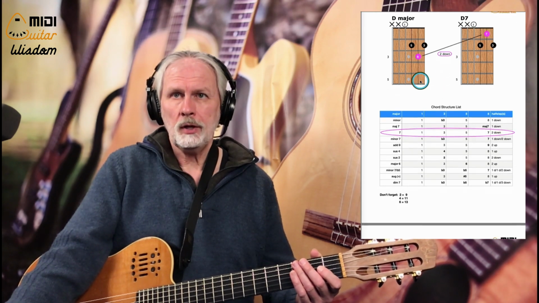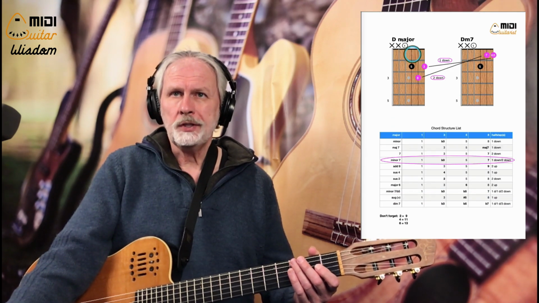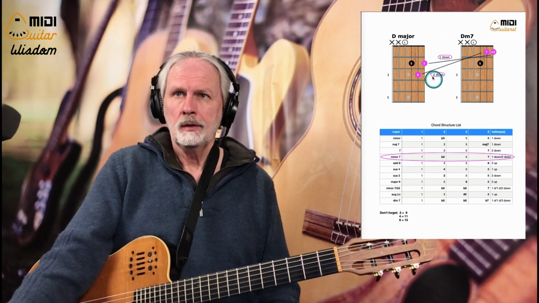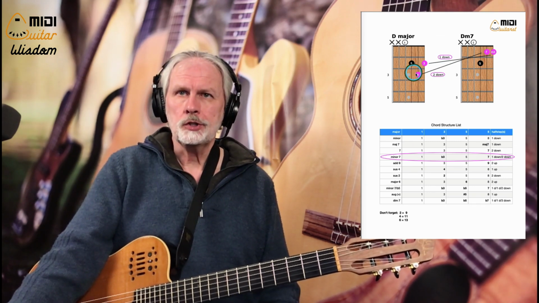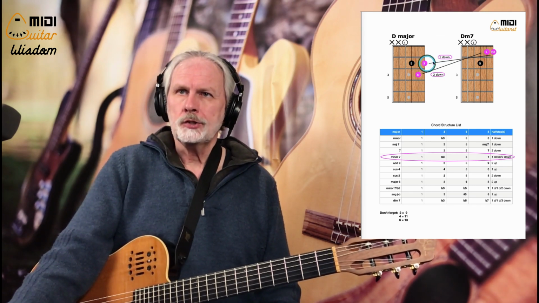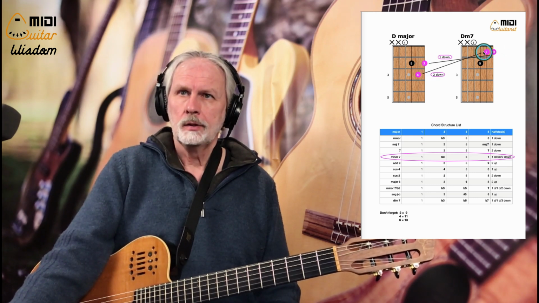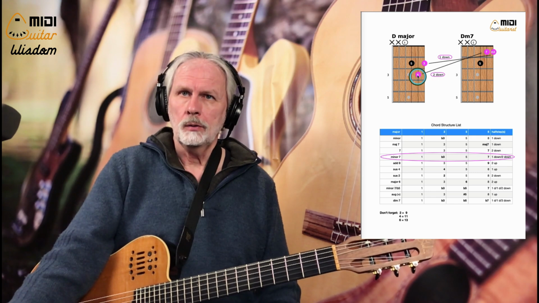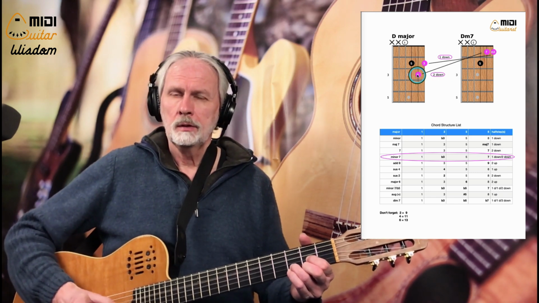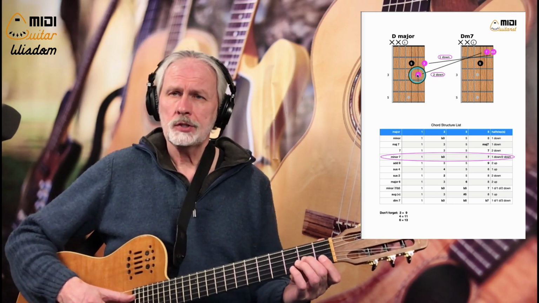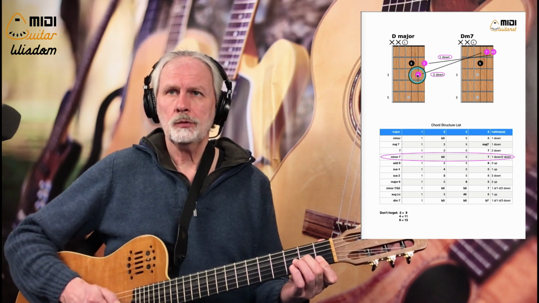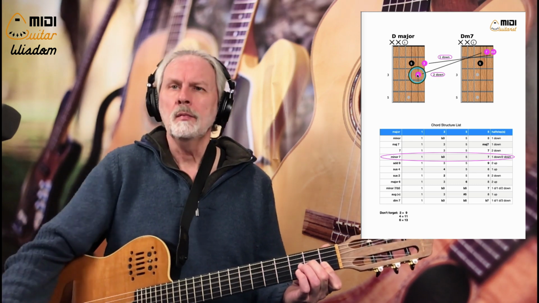So we just think about the notes we have to change. Now from D major to D minor 7, there are 2 notes we have to change, because we have to change the third to a minor third and the 8th to a 7. So this is D major and this is D minor 7 with 1, 5, 7 and minor third.